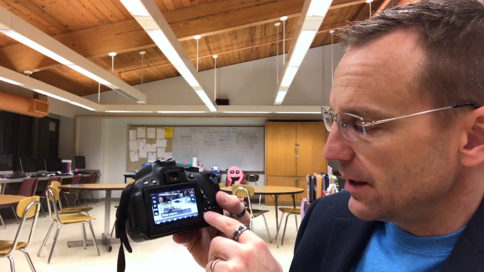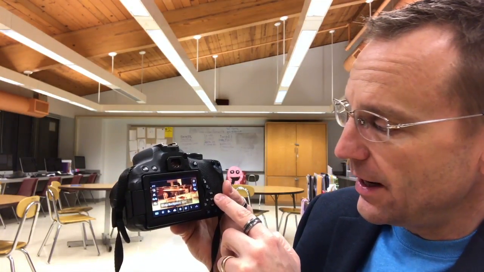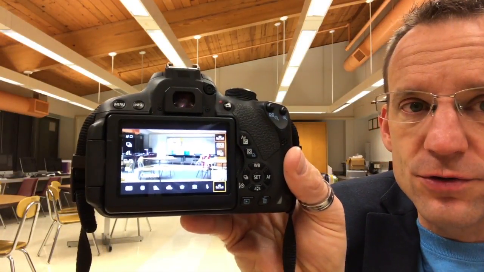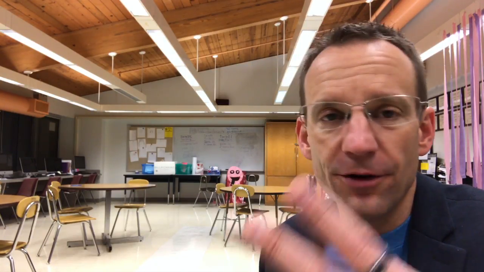Back here there's a WB button. We usually see it on some of our cameras as an AWB, which stands for automatic white balance. And then we go ahead and we set our setting to the custom white balance setting you see on the camera. And that's really all there is to it. It'll help make it so your video is not blue or yellow or some other color that you don't want it to be. And that's all there is.